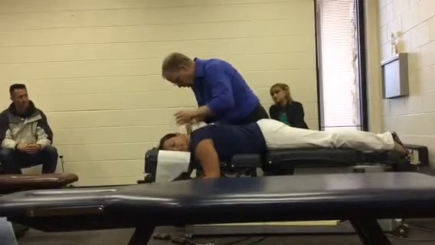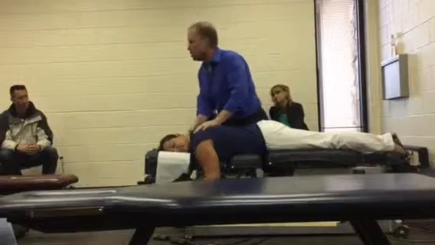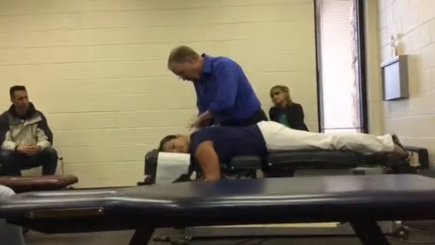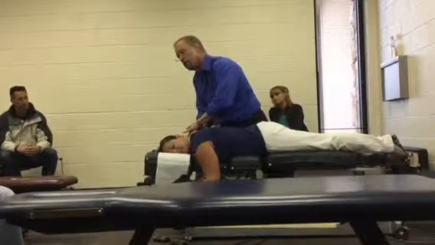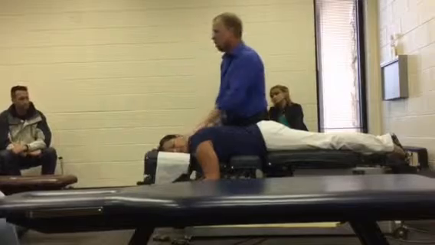Okay. So I'm going to stand pointing towards the head of the table. It keeps my arm close to my upper body. So let me look at that. You want to make sure that your arm is close to your upper body. The line of correction is going to be P to A, I to S. Okay, and it's just a light thrust.